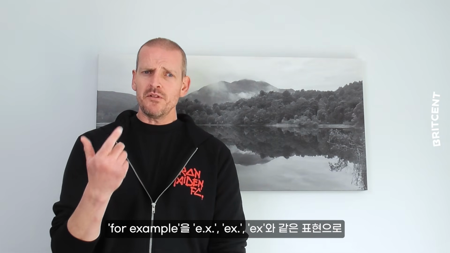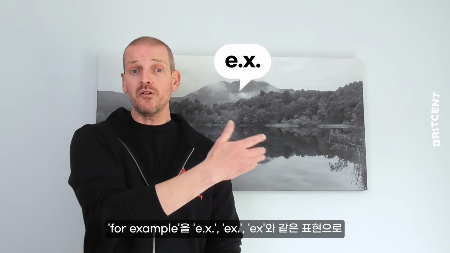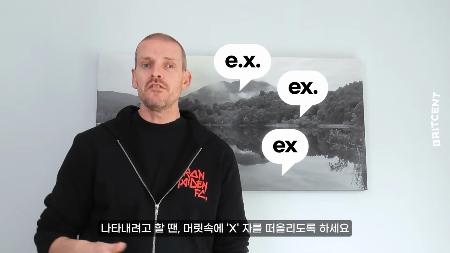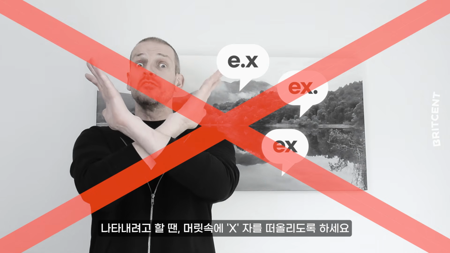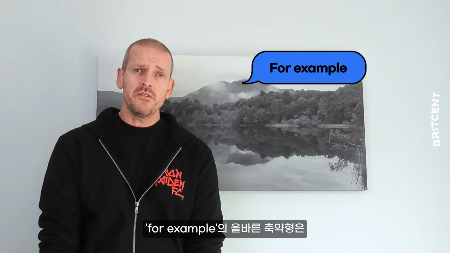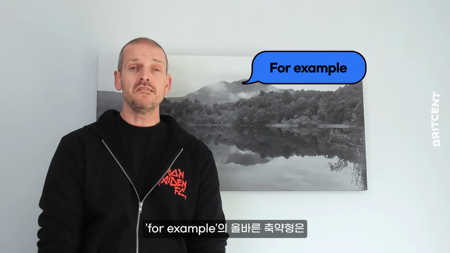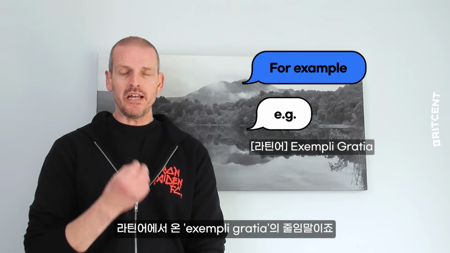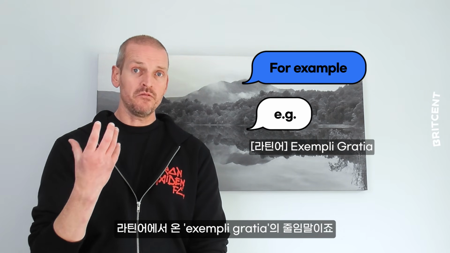So anytime you think of using e.x., ex. or ex to mean for example, just imagine a huge X in your mind. But what should you use? Well, the correct abbreviation of for example is e.g. It's short for exempli gratia, which comes from Latin.